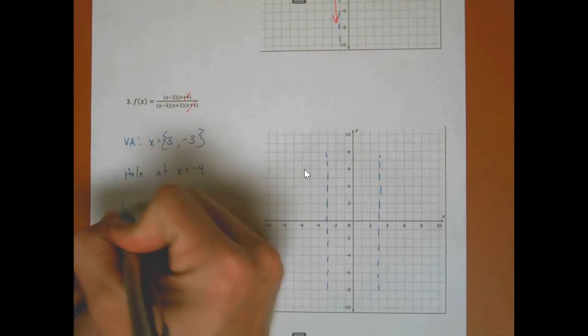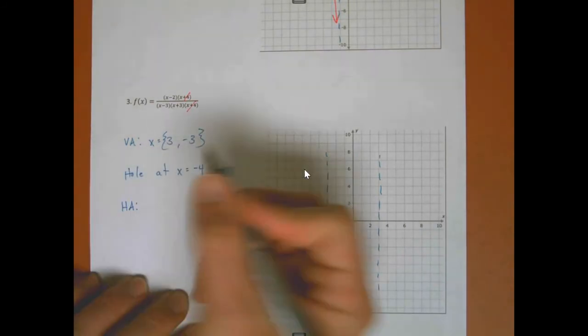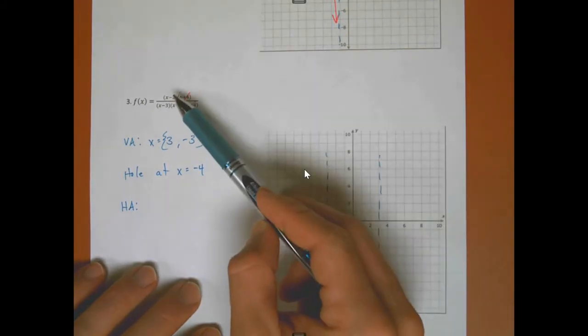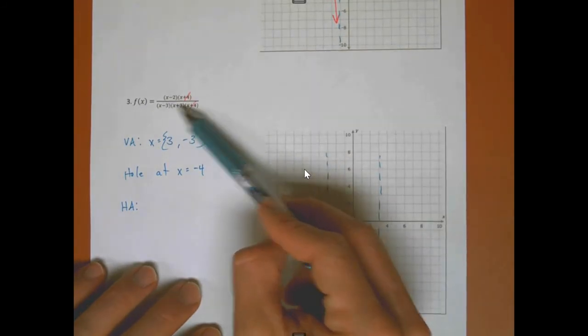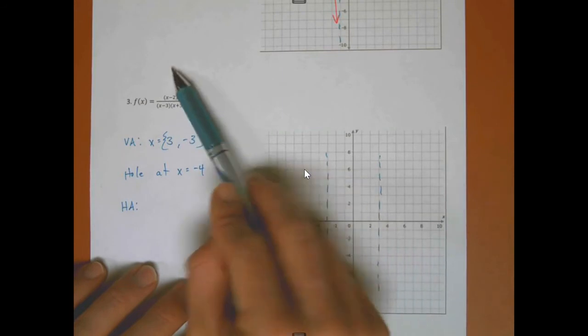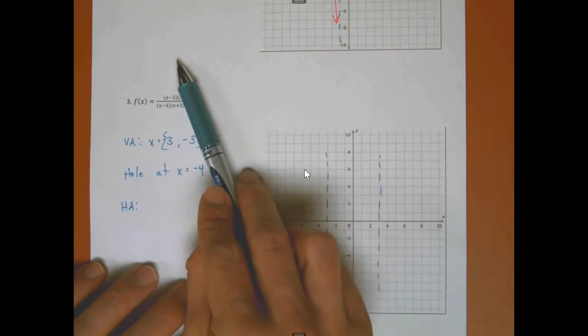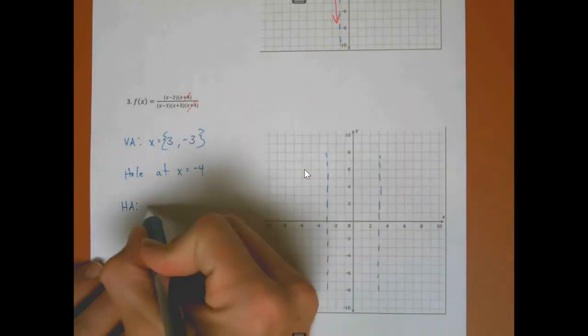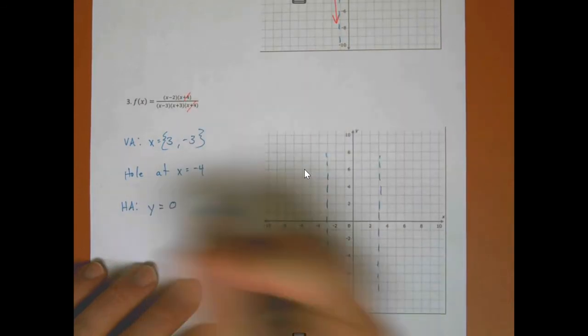And then my horizontal asymptote, we have a degree of 1 on top and 2 on bottom. Look at it after it's canceled. So 1 on top and 2 on bottom. And so I have a horizontal asymptote of y equals 0 because the degree on bottom is bigger.